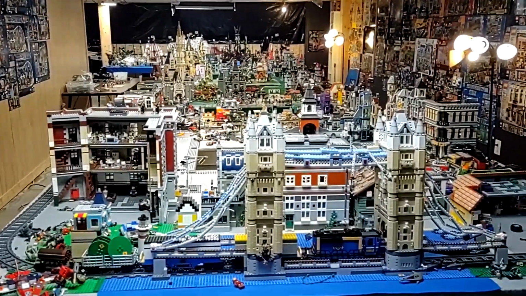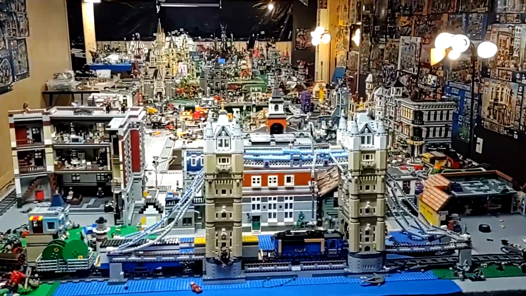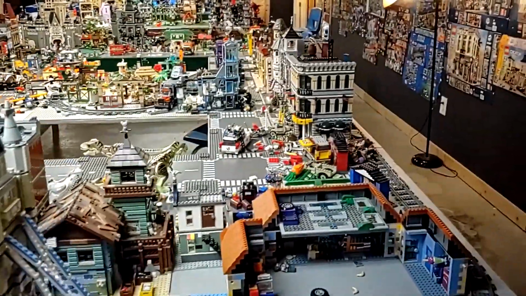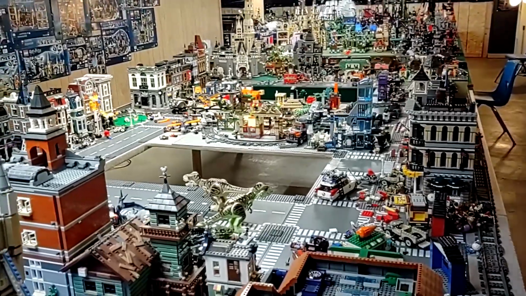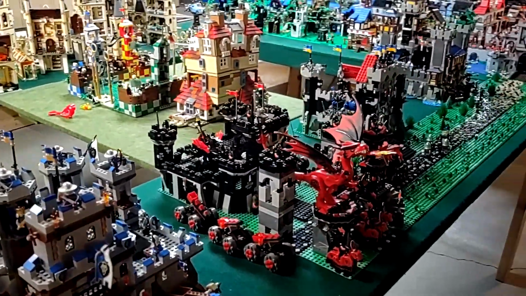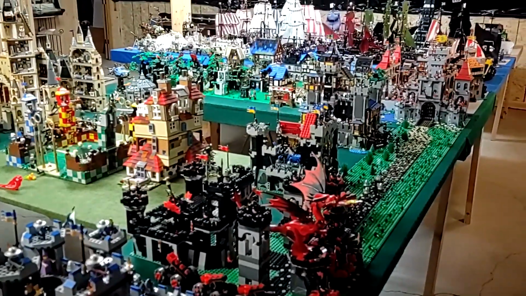So we're going to take a look at my Lego layout as it's evolved over the years, and this is the way it currently looks. We're going to start with before pictures and images until we move to the past. And here is the medieval layout.